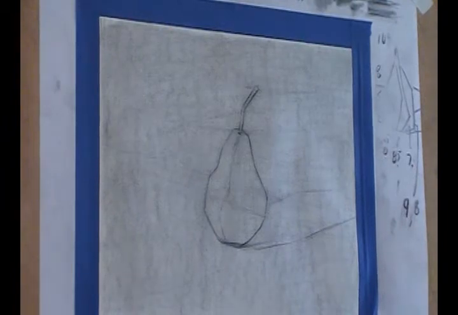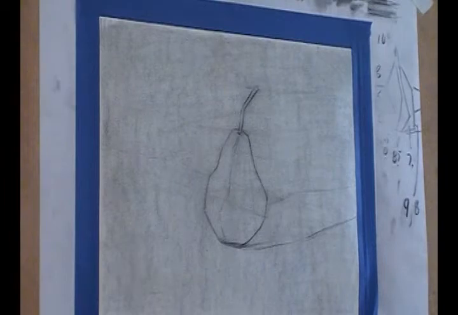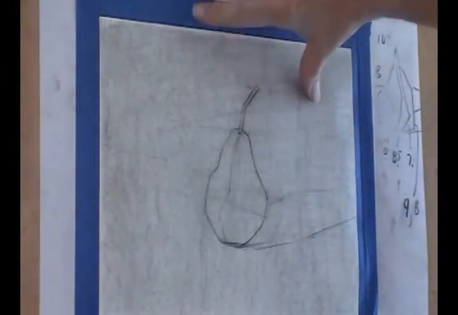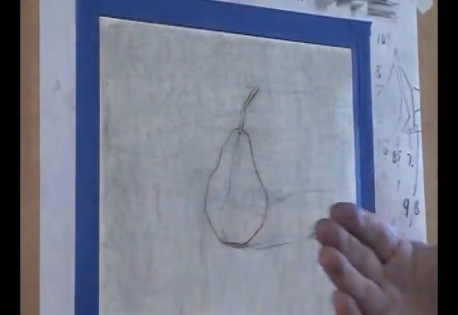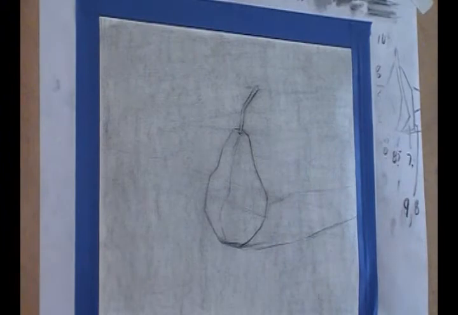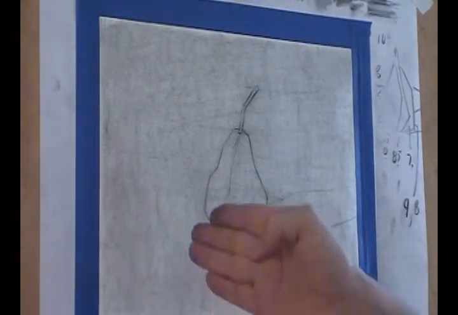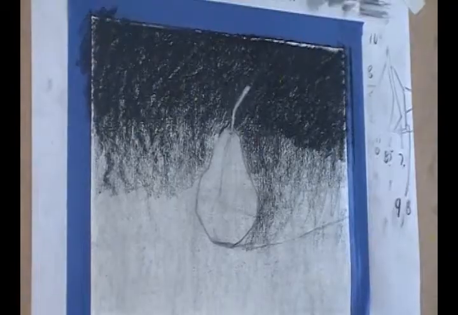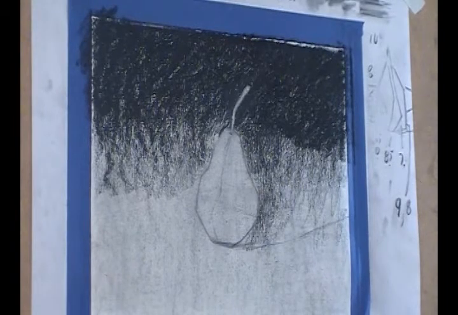Now the next thing I'm going to do is, and I don't think I'm going to show you this, I'm going to reinforce the background. I'm going to go with our familiar arrangement, very dark up here, which is back in space, and as I come down closer to what's called the picture plane, this is the picture plane, it's going to be lighter. And then I'm going to start drawing in the details of the marble. So I'm going to do all of that, and then I'm going to get into the pear.